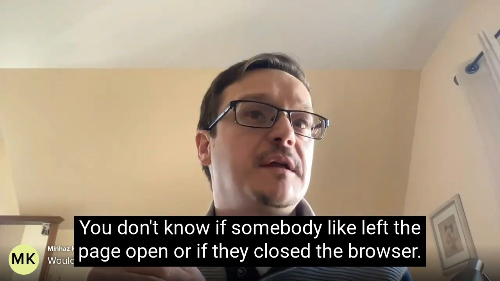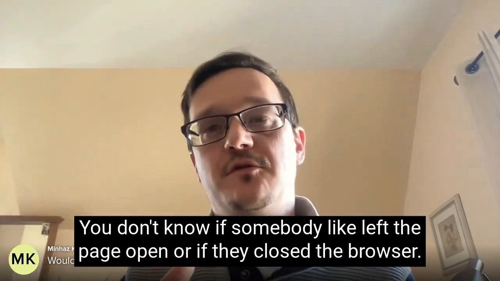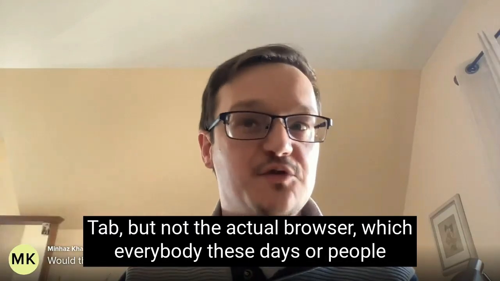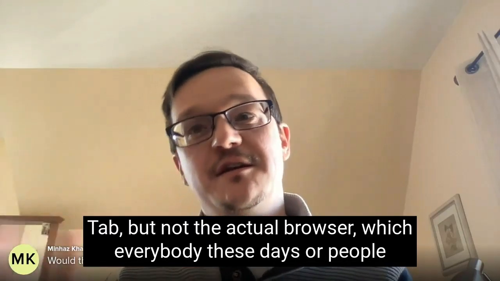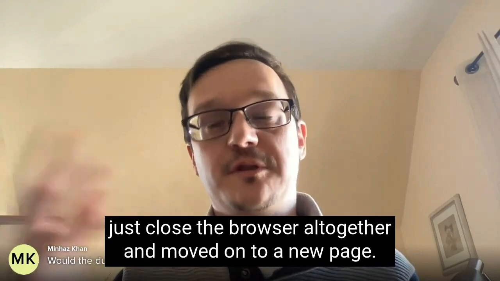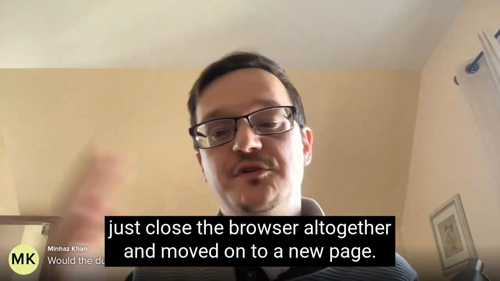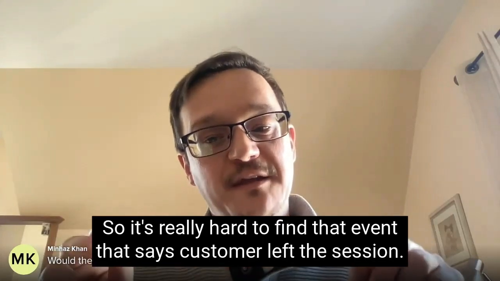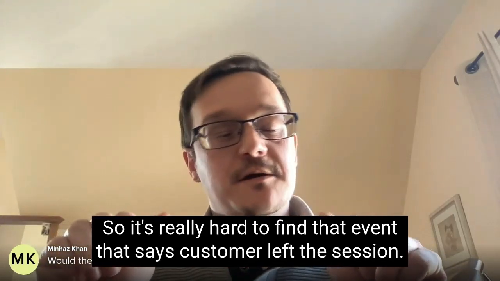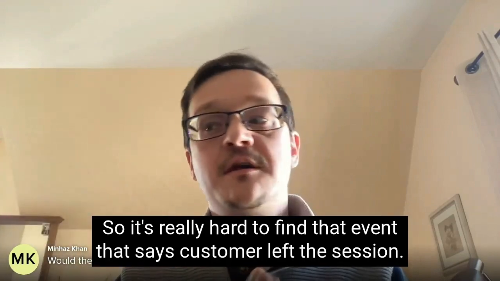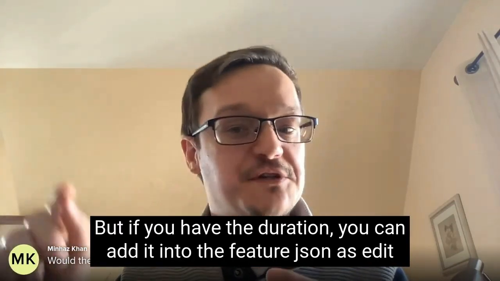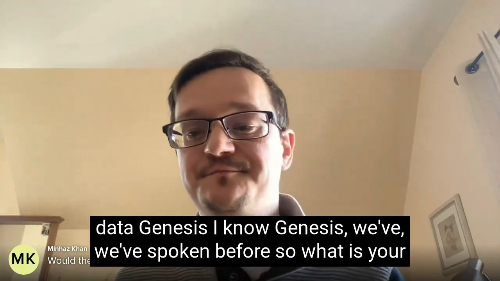You don't know if somebody left the page open, or closed the browser tab but not the actual browser, or closed the browser altogether and moved on to a new page. So it's really hard to find that event that says customer left the session. But if you have the duration, you can add it into the feature JSON as metadata.